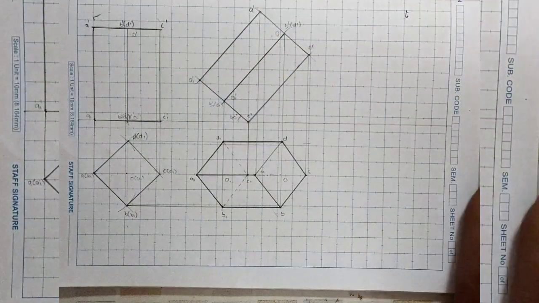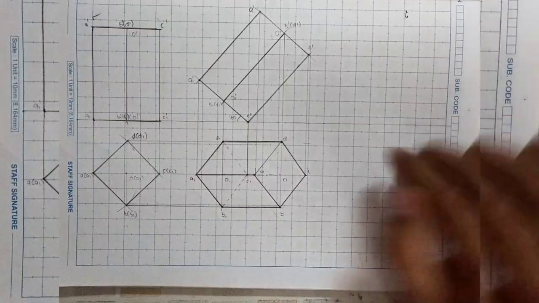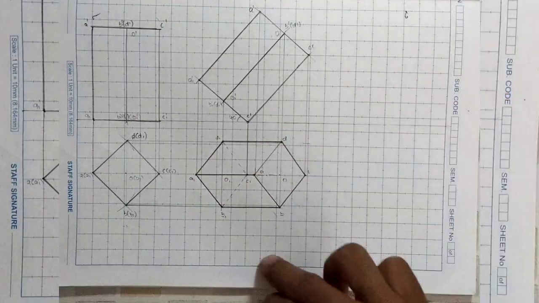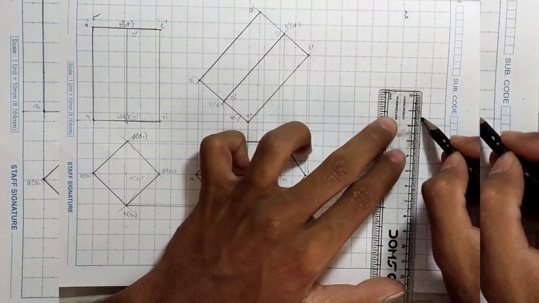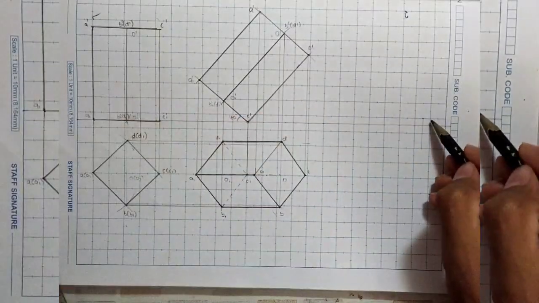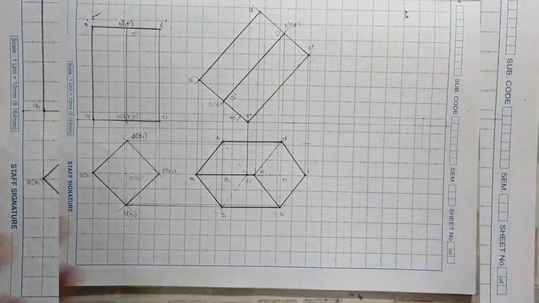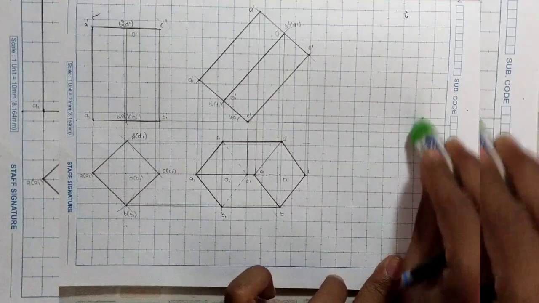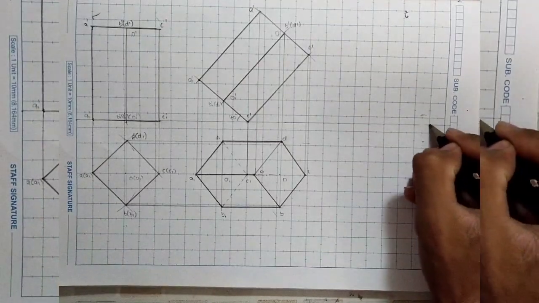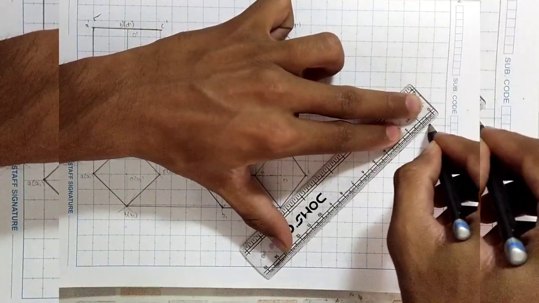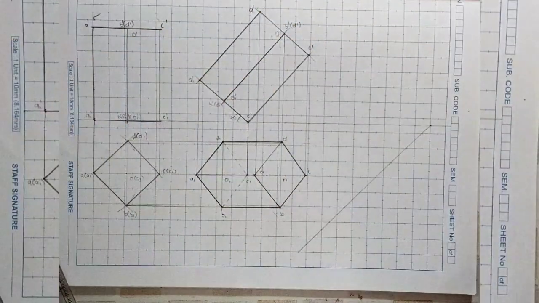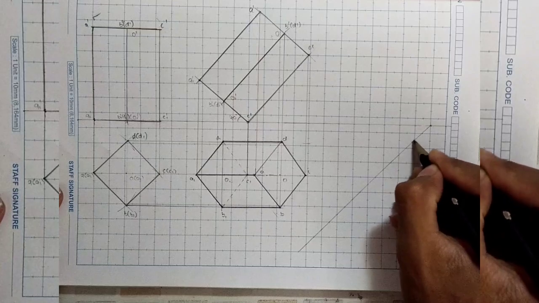Okay, so now what I have to do, they have said it's 45 degrees towards this, so I have to just tilt this in such a way that it's 45. So let me take a line like this, or else I can even do it from here, it won't be a problem, okay. So I'll consider this line, take 45, randomly. Now I'll consider one point.